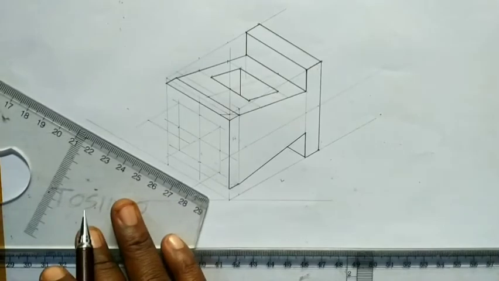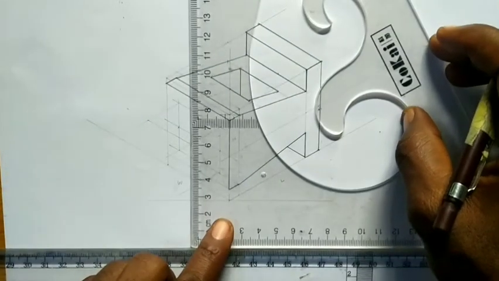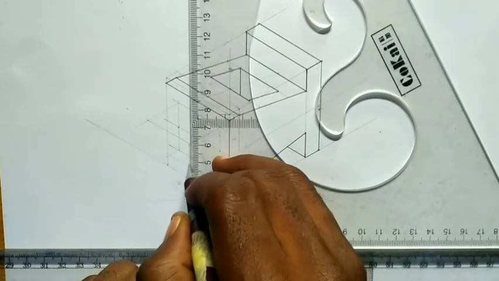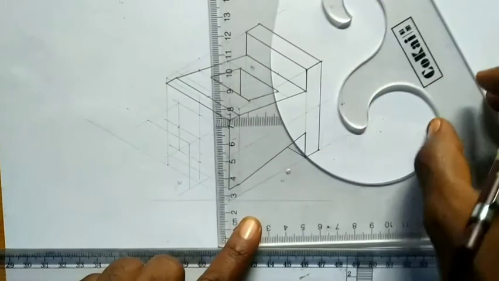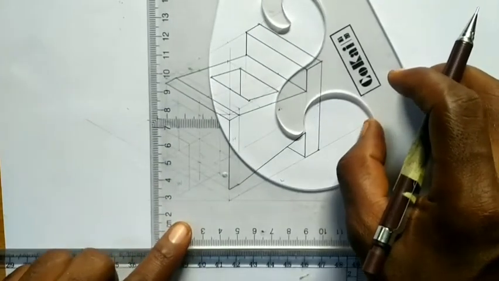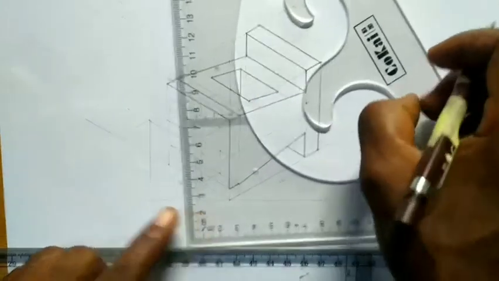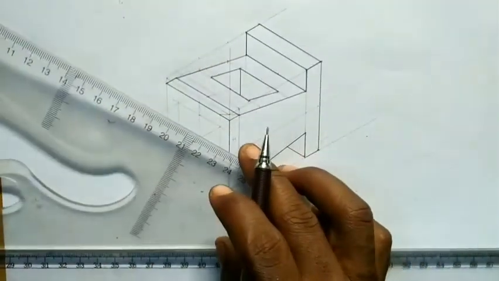And I'll bring this one down too. Close it up. Bring this down too. Close it up. And I'm going to close this down too.